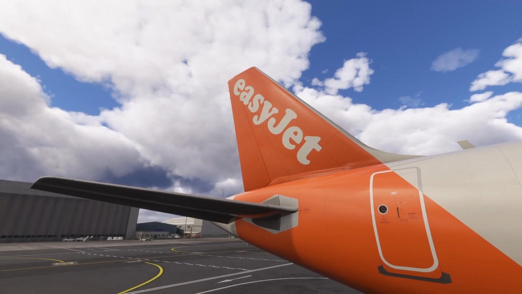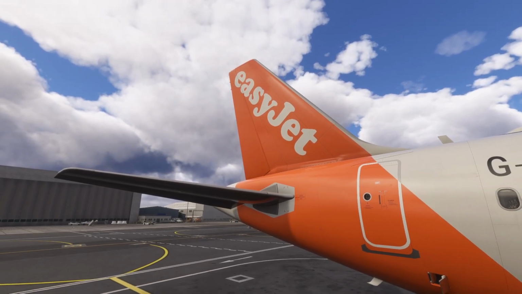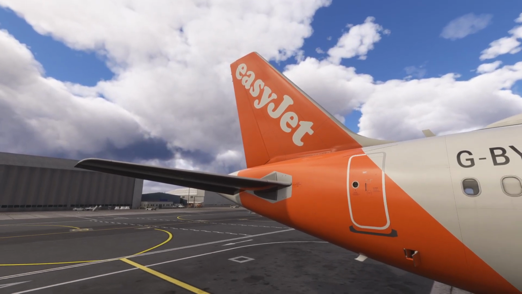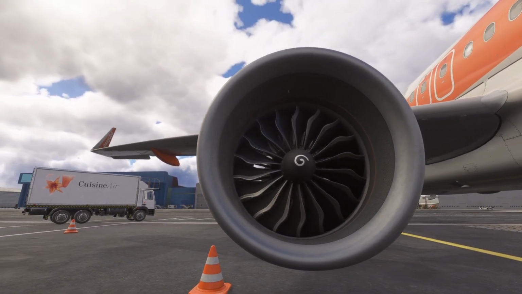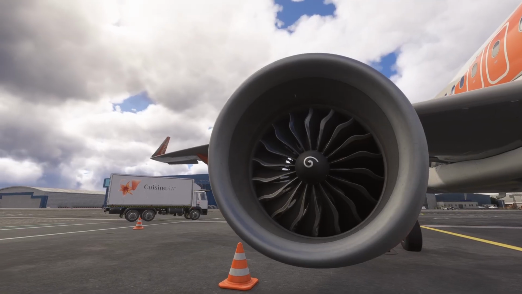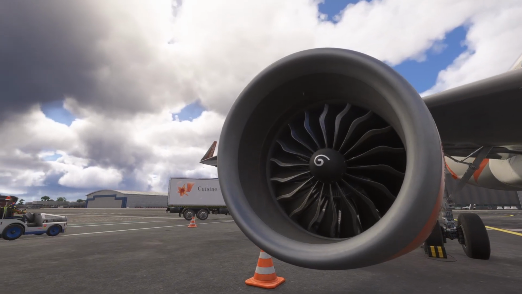Today I'm going to show you how to create some really easy custom camera views for Microsoft Flight Simulator 2024. This is a really simple guide, so without further ado, let's jump into the sim and get going.